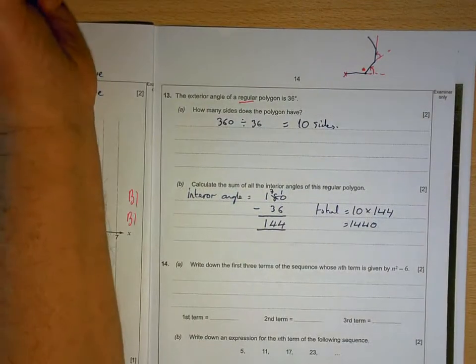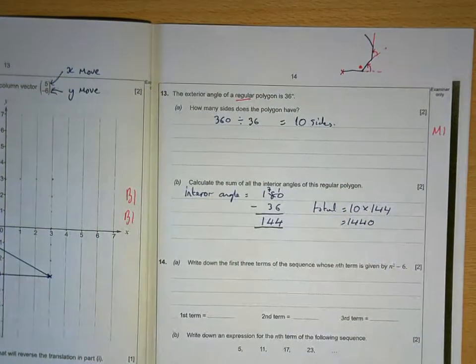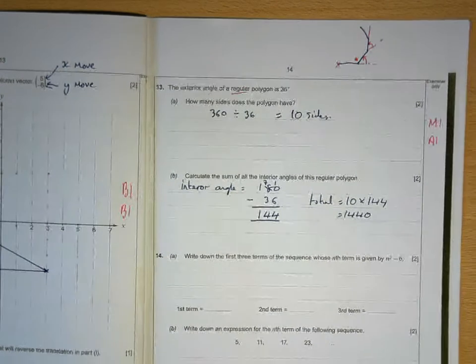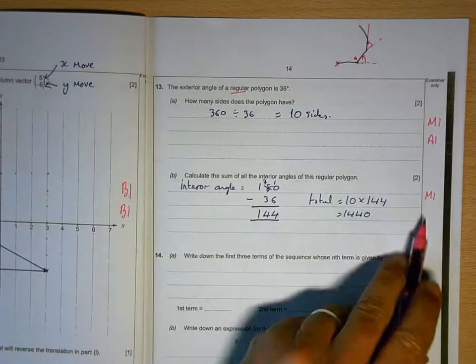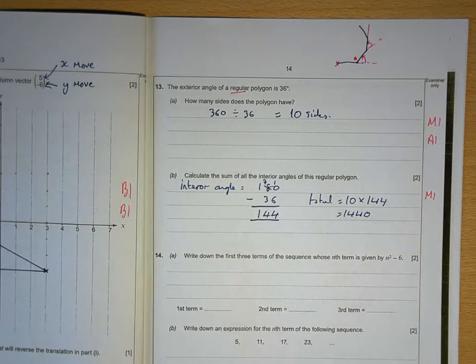So marks for that: method mark for recognizing you need to divide 360 by the angle, and an answer mark for getting 10. And then more tricky for the intermediate tier is first of all finding out the interior angle and then multiplying that by 10.